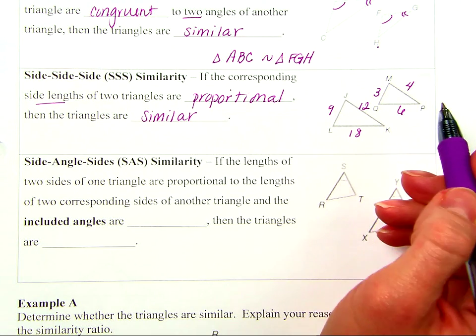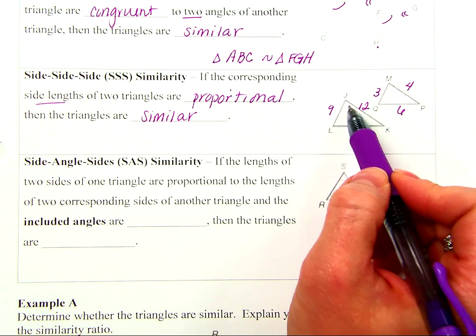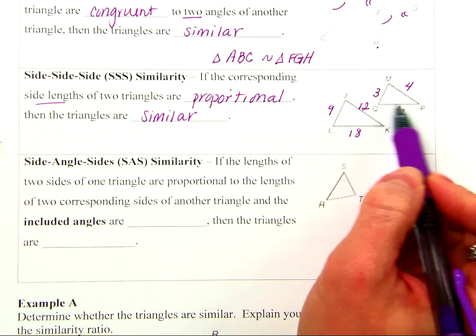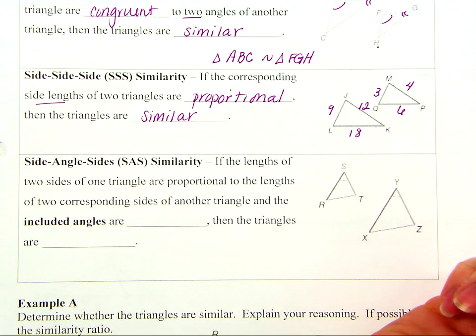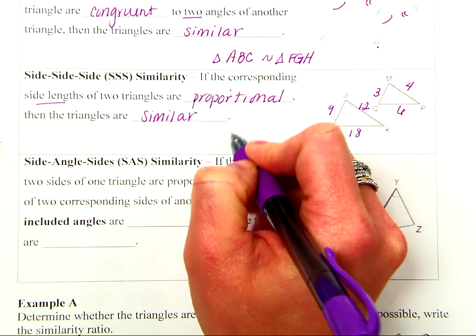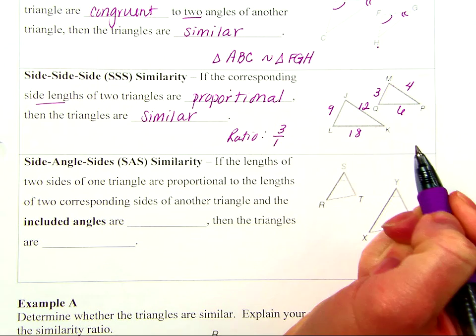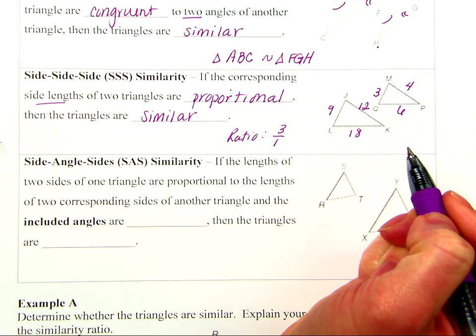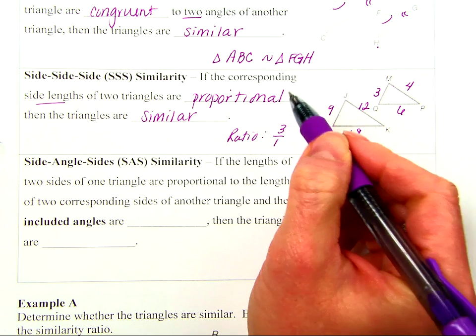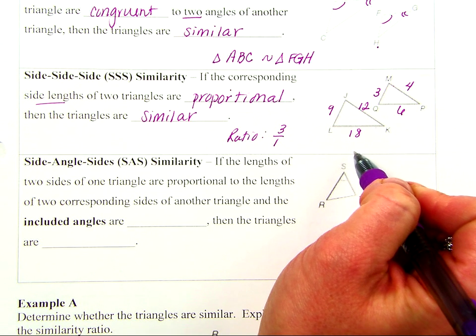But when I look at my corresponding sides, 9 to 3, 12 to 4, 18 to 6, all of those would have the same ratio, right? My big triangle to my small triangle, I can say, well, my ratio would be 3 to 1. So knowing that all of those ratios are equal, I can say that this would have the side-side-side similarity shortcut. It would prove my triangles similar.